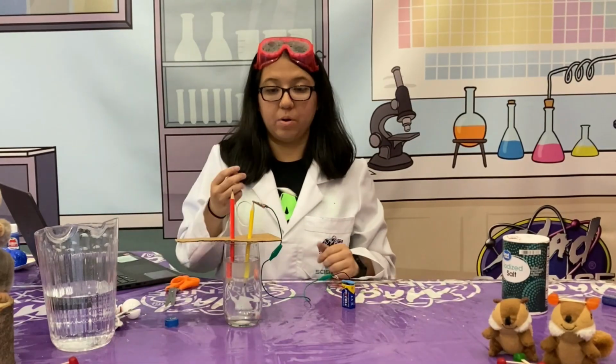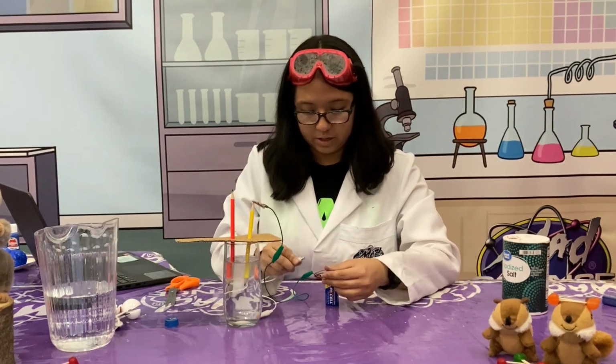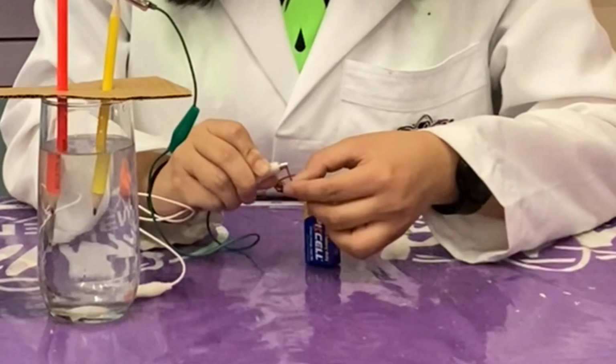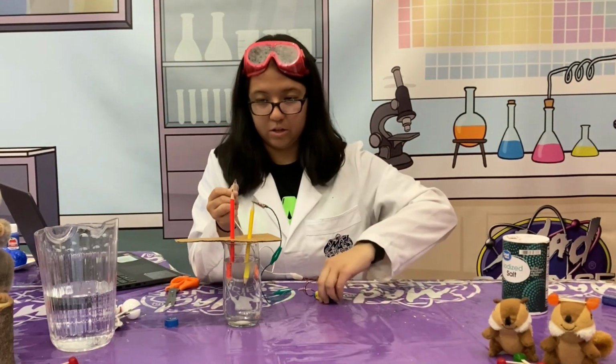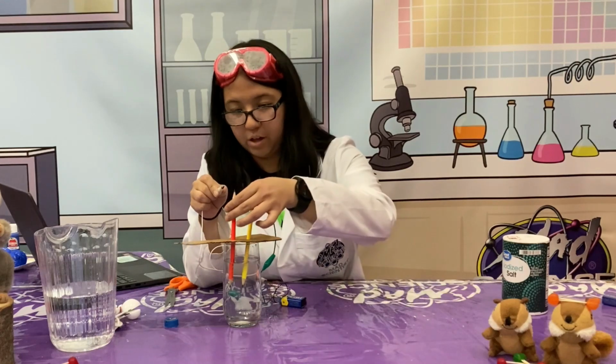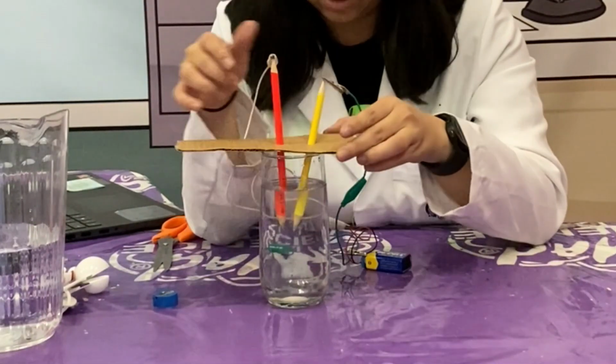And then I'm going to repeat the process with my second pencil. This time I'm going to take my white alligator clip and attach it to the end of my red wire. And then I'm going to attach the other end of the alligator clip to the other half, the graphite, with my second pencil.